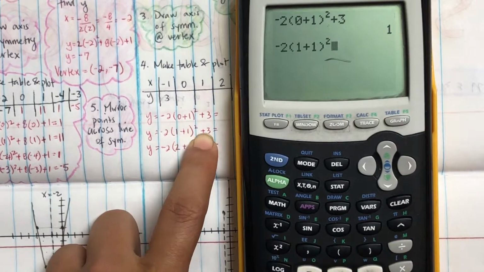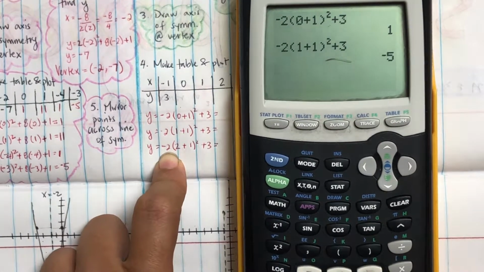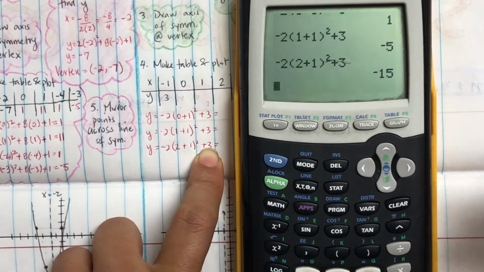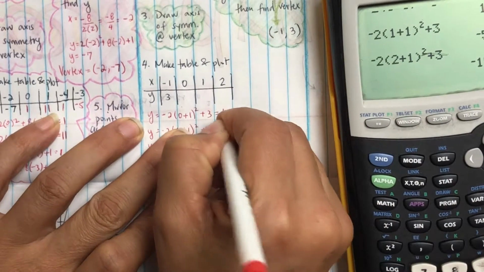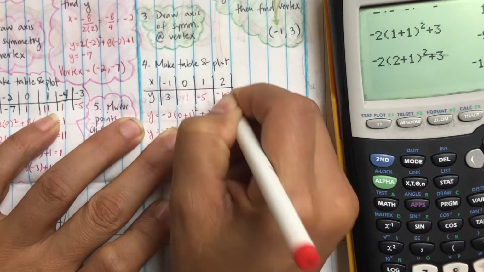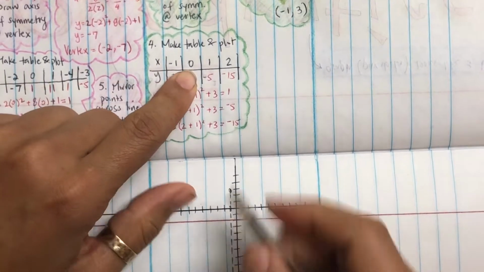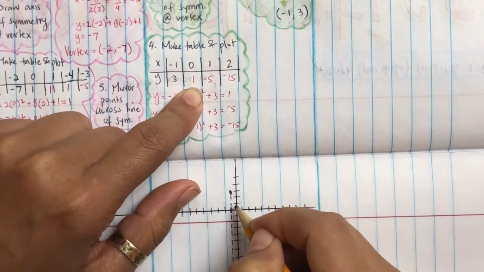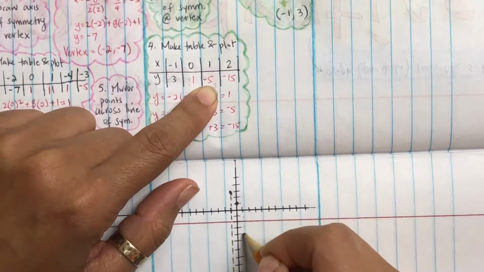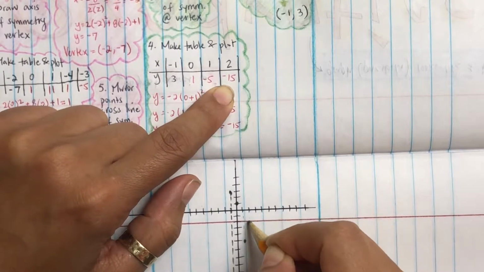This is a listening check. Color in the table under number 4. Both x and y values, all of them. So what's that saying? It's saying when x is 0, y is 1. When x is 1, y is -5, and when x is 2, it's -15. Now plot those points. So 0, 1, 1, -5, 2, -15.